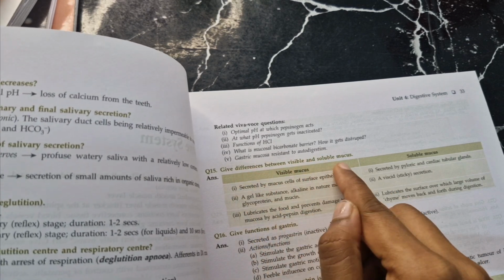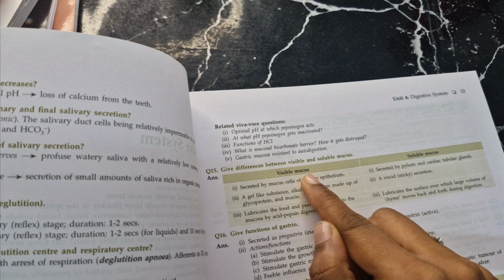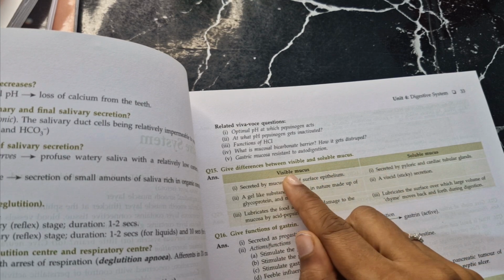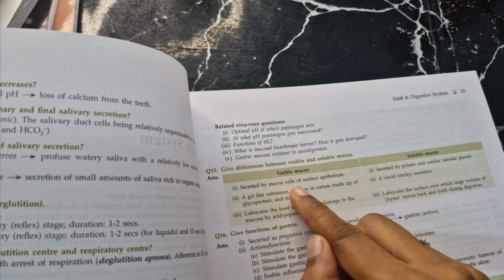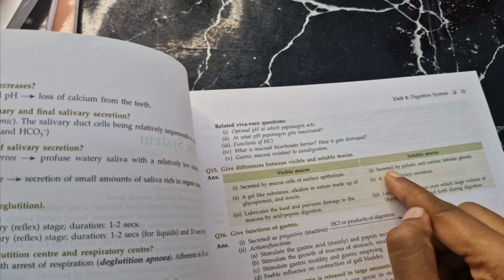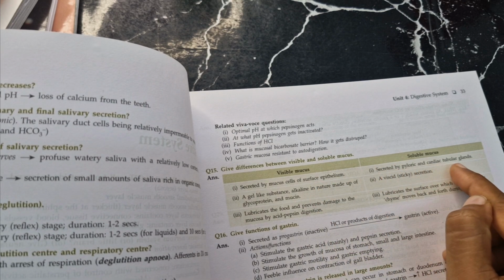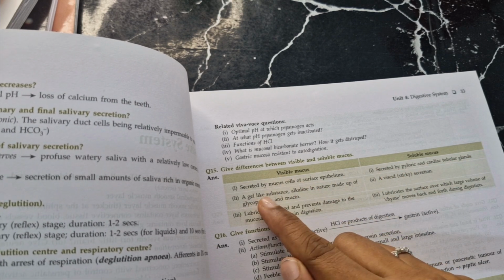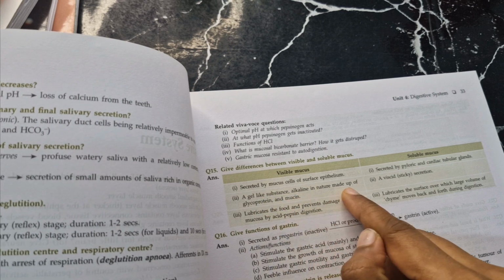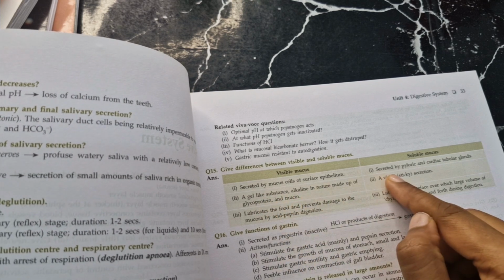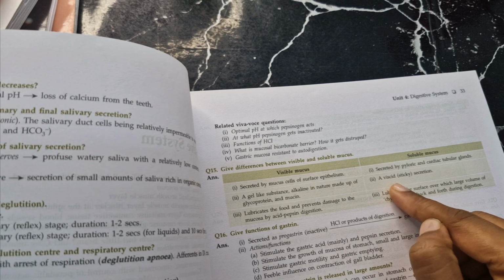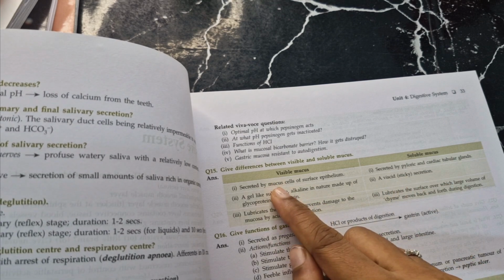Give the difference between visible and soluble mucus. Visible mucus is secreted by the mucous cells of the surface epithelium, whereas soluble mucus is secreted by the pyloric or cardiac tubular glands. Visible mucus is a gel-like substance, alkaline in nature, made up of glycoprotein and mucin, whereas soluble mucus is a viscid or sticky secretion.